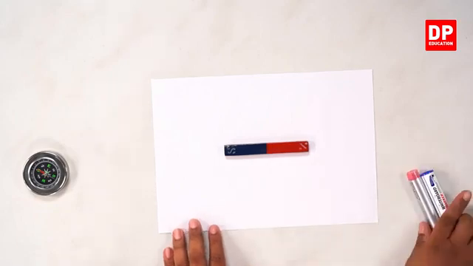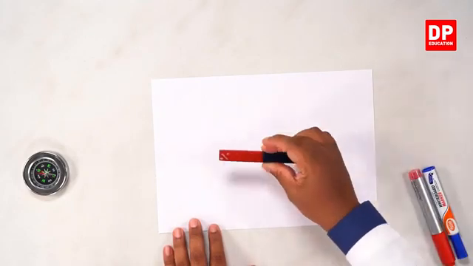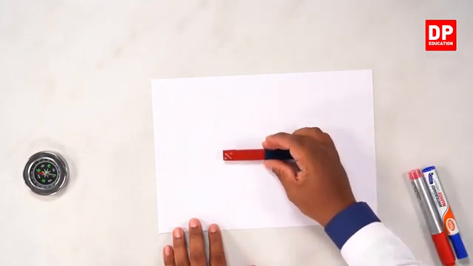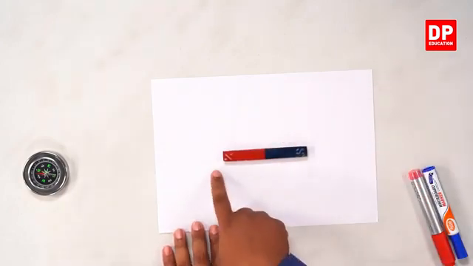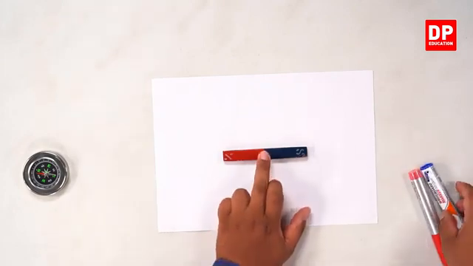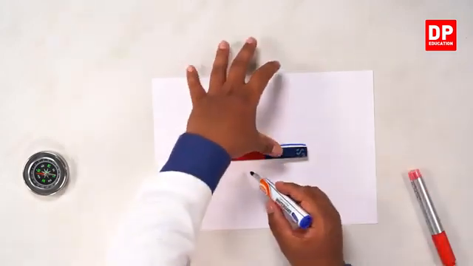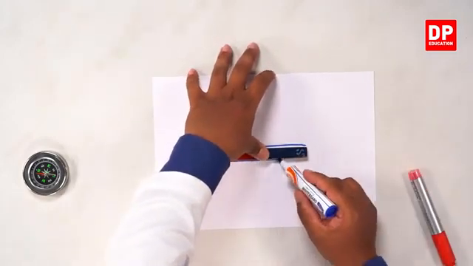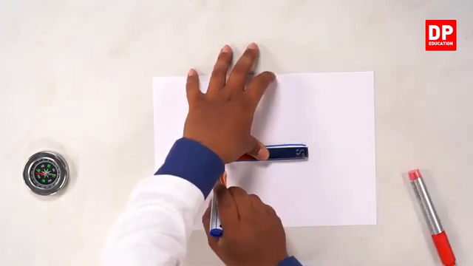So first of all, I am going to place my magnet like this on the A4 sheet. You can see that this is my north and this is my south. So I'll draw the position of the magnet by using the marker pen.